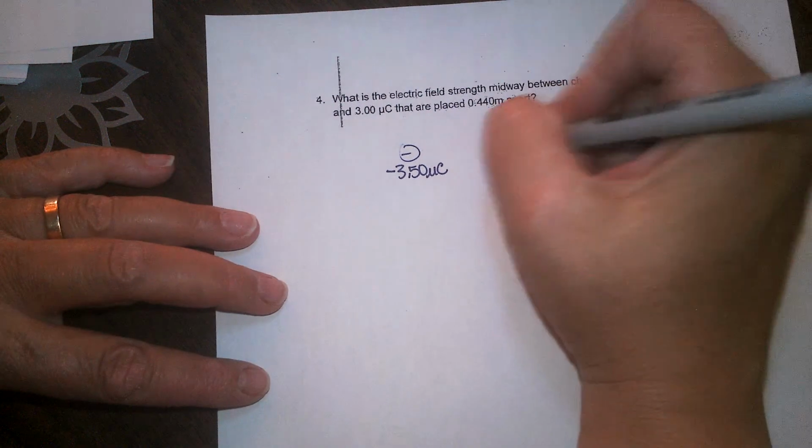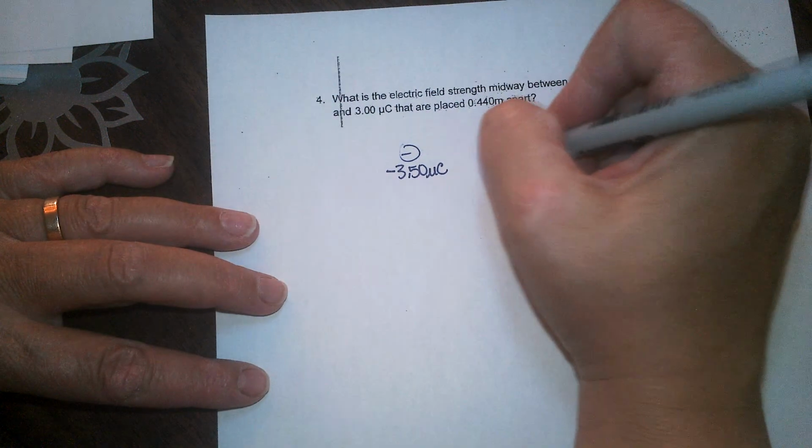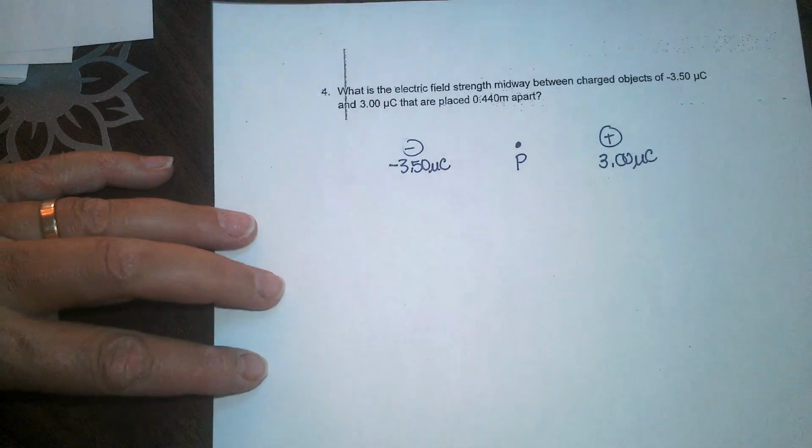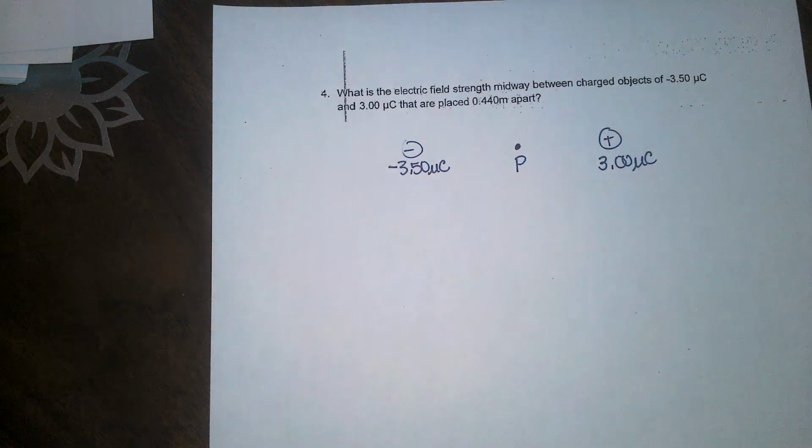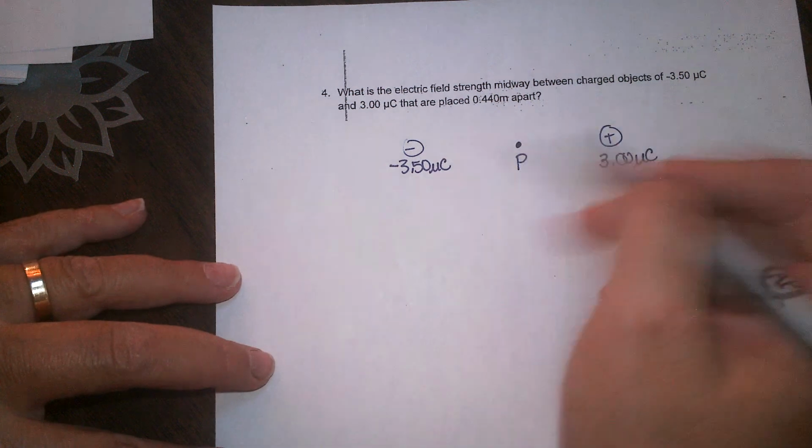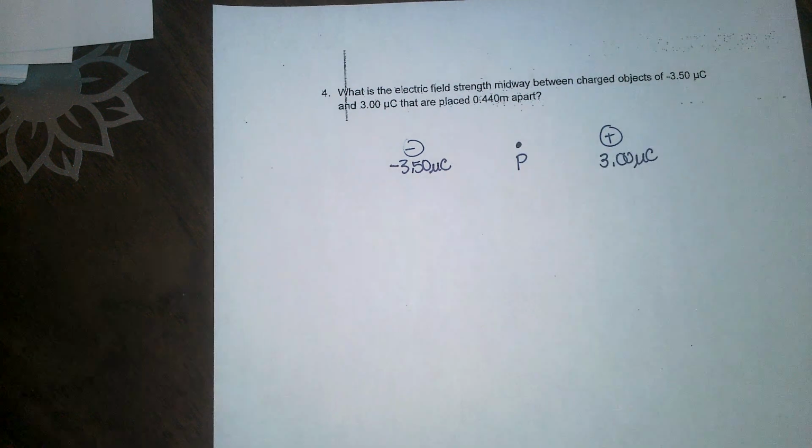And it's asking us a midway point. What is the electric field strength midway between charged objects? So which of these two formulas are we going to be looking at? KQ over R squared, because it's the point that's affecting a field strength.